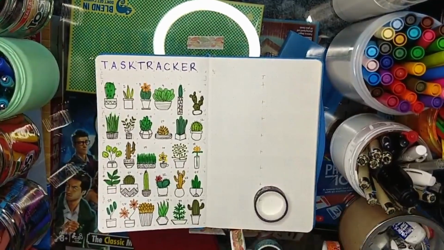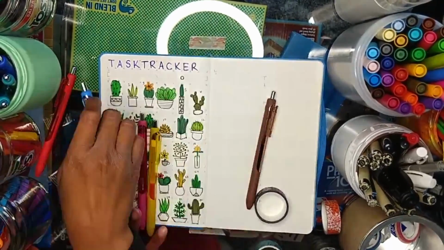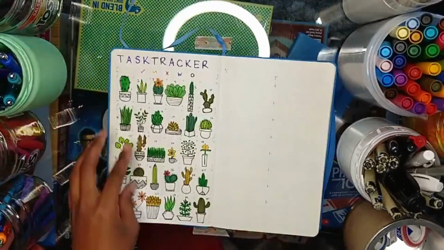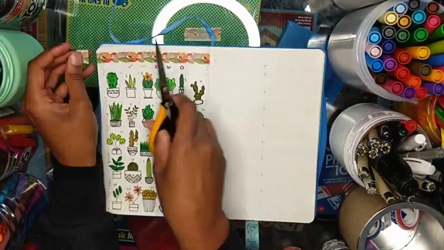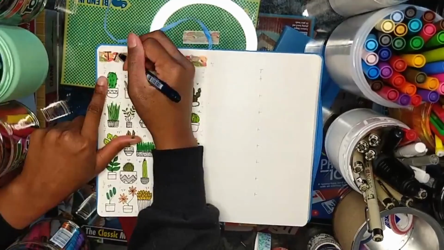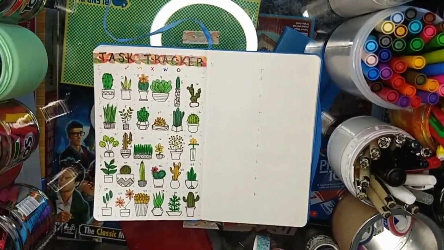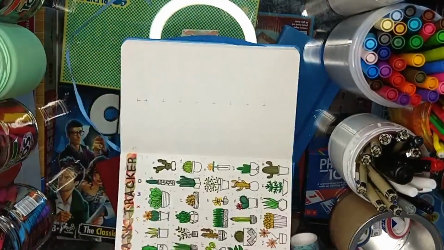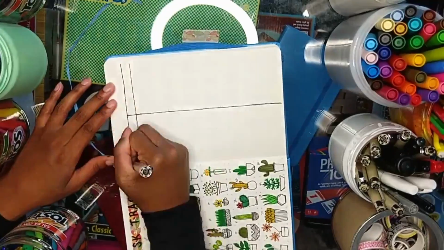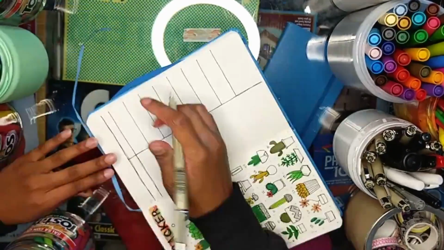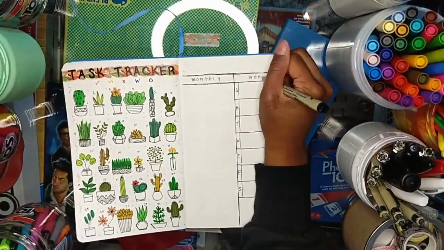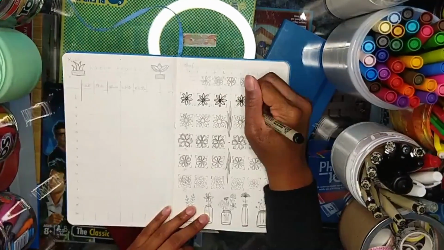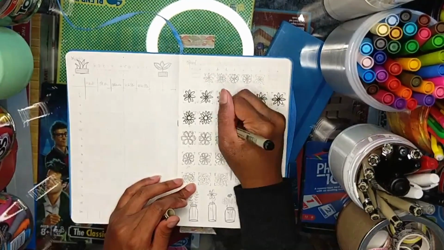They're super cute, and what I do is I color in the pots. I thought about coloring in the cactus and plant parts of it, but I didn't want to have a bunch of the plants be the same shade of green. I wanted to be able to mix it up, so I thought doing the pots would be more fun, and then that way it could add more color as well, because I only have so many shades of green.